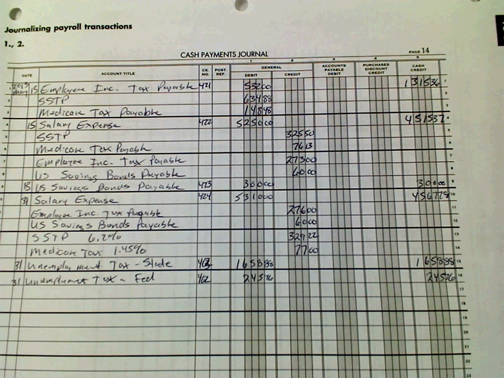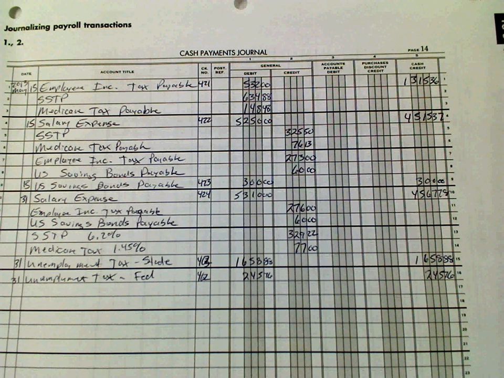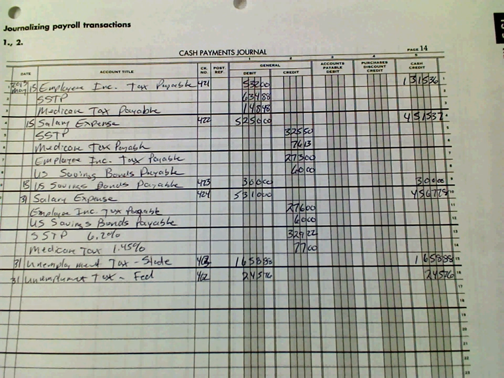All right, we got 3 transactions left. Paid cash for May liability for employee income tax, Social Security tax, and Medicare tax. It says calculate Social Security and Medicare tax liabilities by multiplying total earnings for the period by 12.4%. Social Security tax, okay.